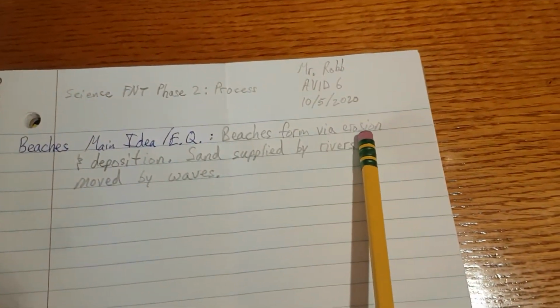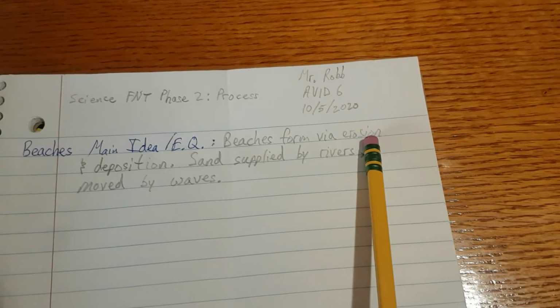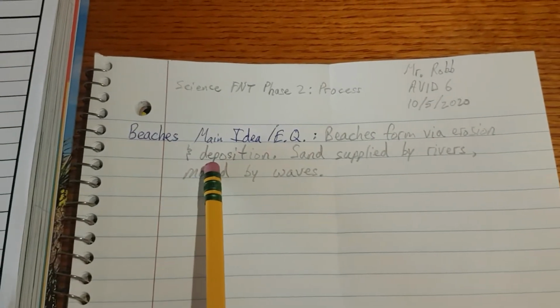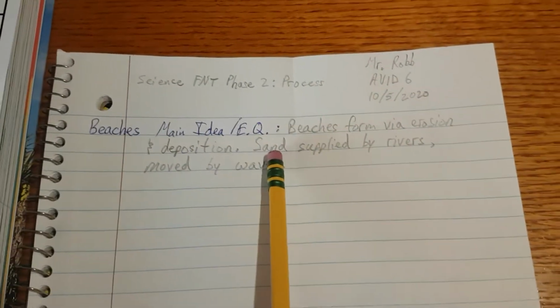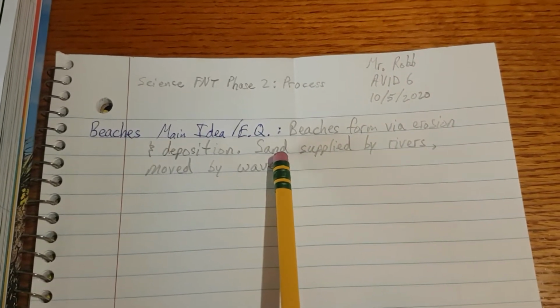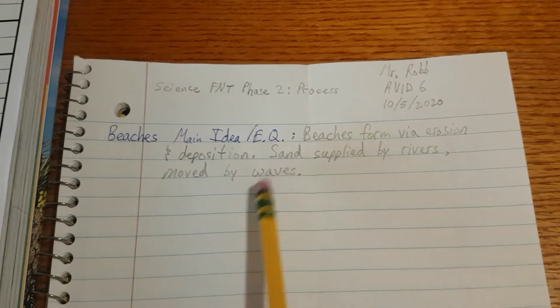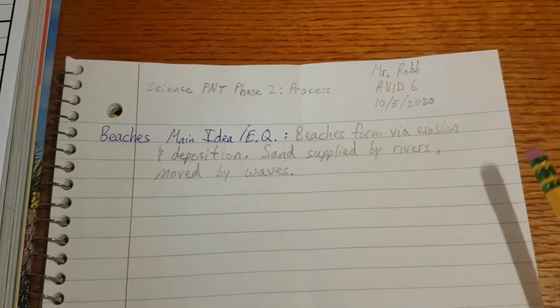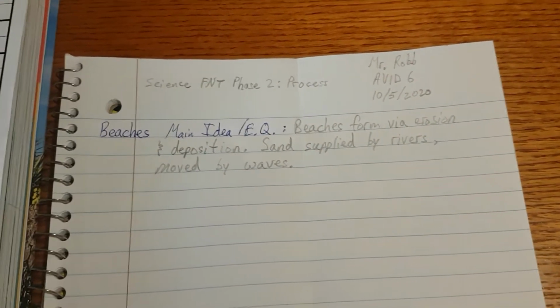So beaches form via erosion and deposition. In other words, something is eroding or carving away at the land, and then deposition, depositing it somewhere else. We know that the thing being carved away is the sand. The rivers are carving out all the sand, carrying it down to the ocean, and then the ocean moves it around because of the wave motions.